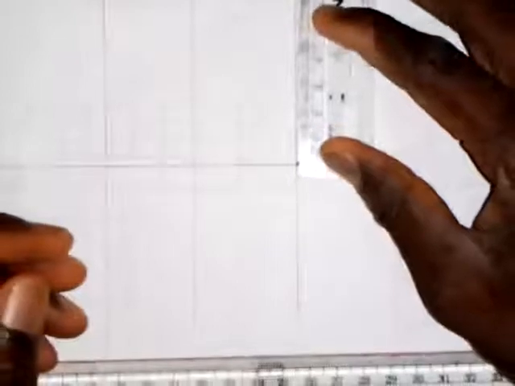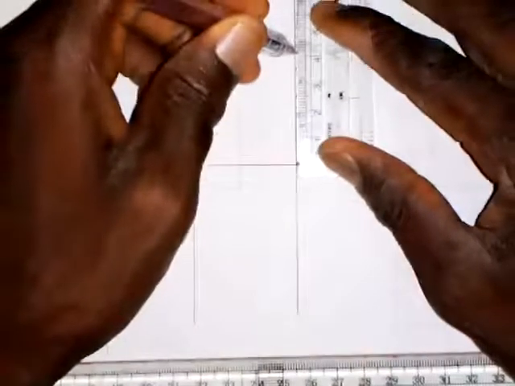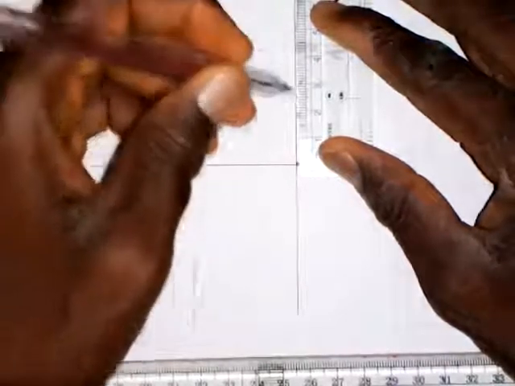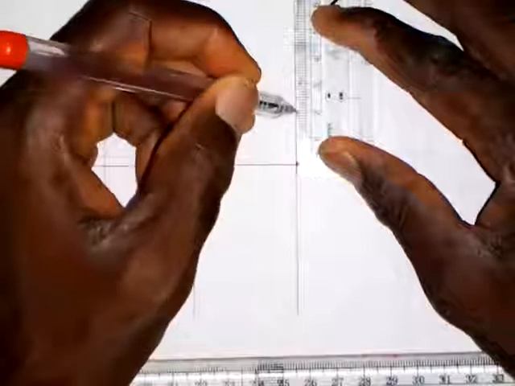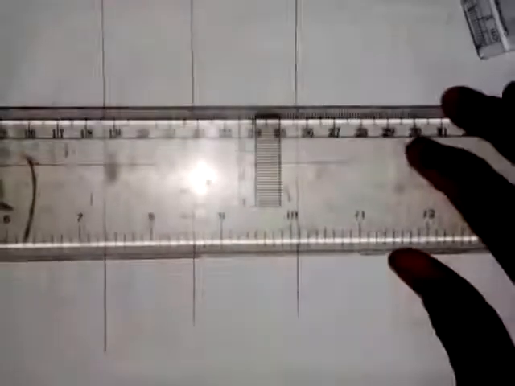Alright, so then on this point I will take 44 millimeters. So this is 44 millimeters. Okay, then I will divide 44 by 2. That is 22 millimeters. We need that center. So here I will draw a center line.